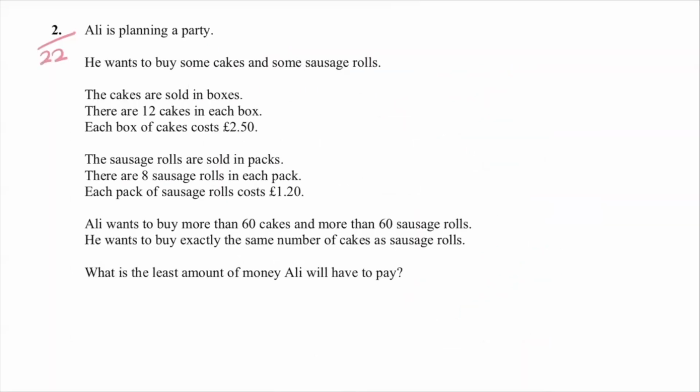Okay, another crossover, very wordy. So with these types of questions, we just want to read it through carefully. And in most cases, we can do it just step by step. Now, as you read through this and you're picking up all that information about your cakes and your sausage rolls, you get to this point where it says Ali wants to buy more than 60 cakes. And it's really important that we clock that more than 60 cakes, more than 60 sausage rolls. So when we start doing the maths, we don't kind of mess up. He also wants to buy exactly the same number. So it's got to be more than 60 and exactly the same number.